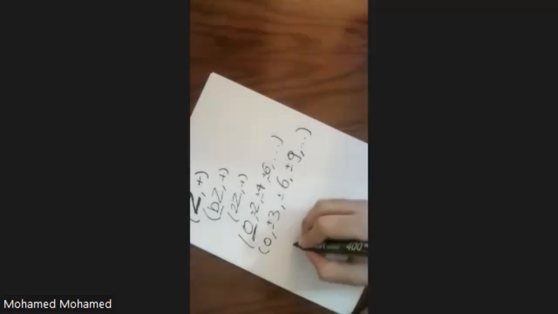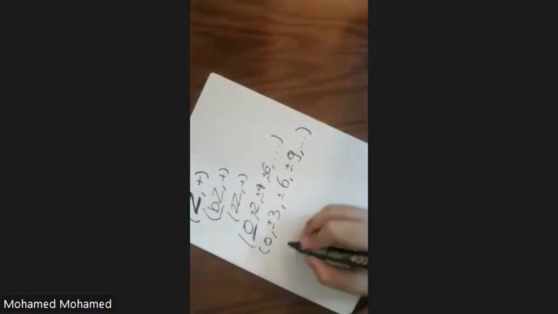Now, to prove that for any b this is actually a group, we can see that if minus b of n equals b minus of n, we can see that b0 equals b0.